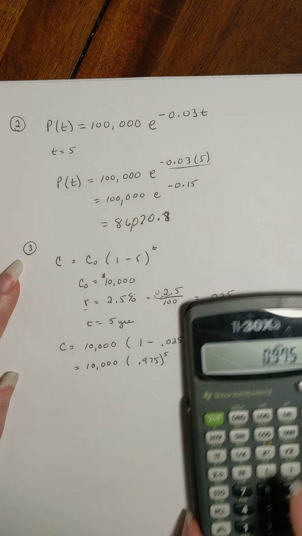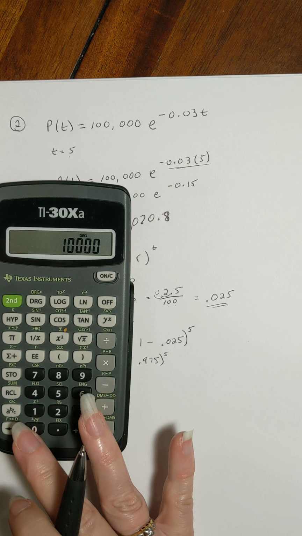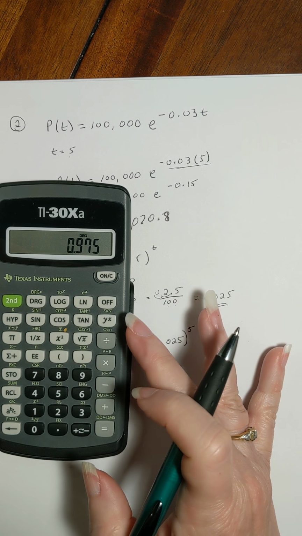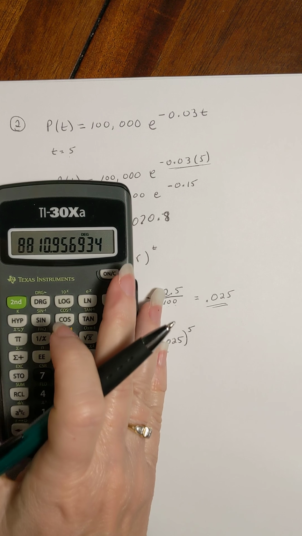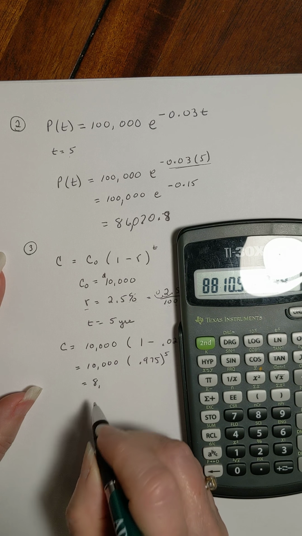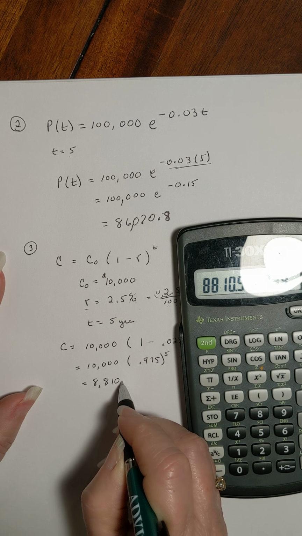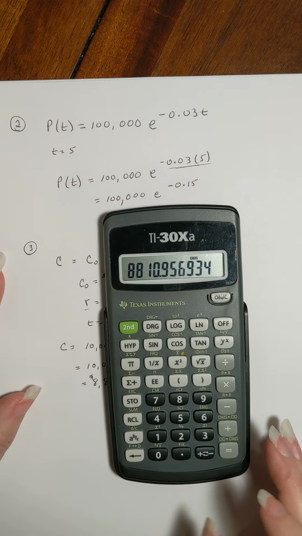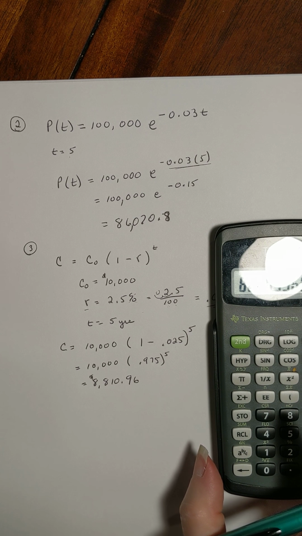Raised to the 5th. So now this is going to be 10,000 times 0.975, y to the x, 5, equals. And my answer is, at the end of the 5 years, my boat would cost $8,810.96 if I round it off to the nearest penny. And so here's your answer on the cost of the boat.